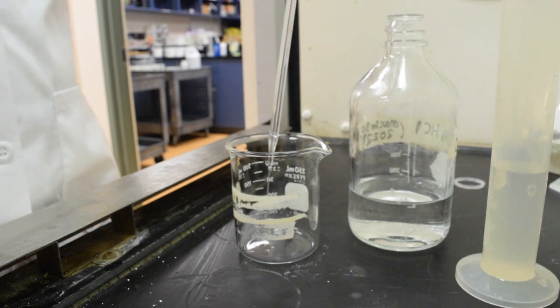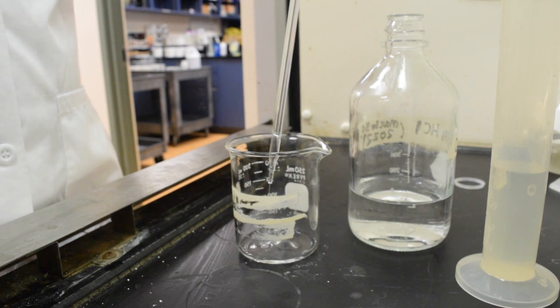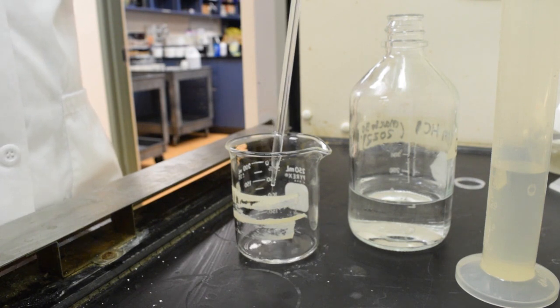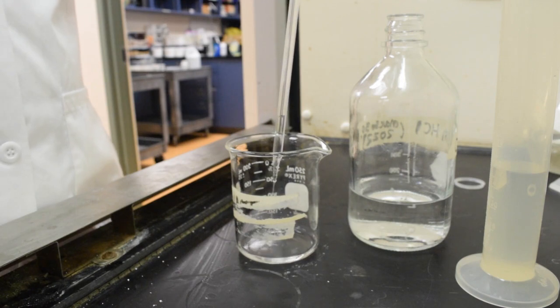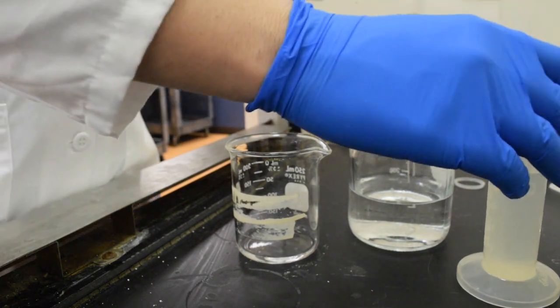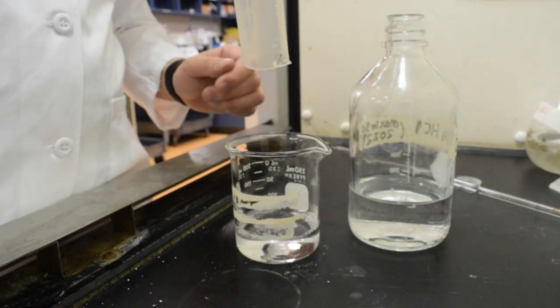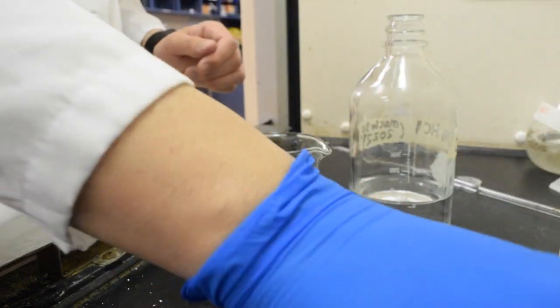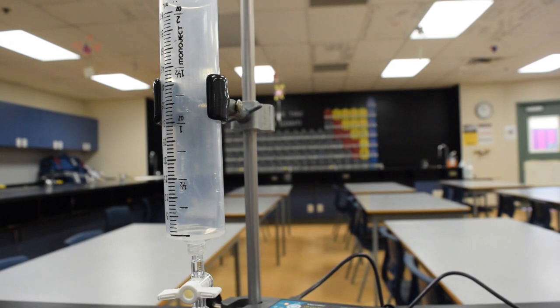To prepare our acid solution for our titration, we add a known quantity of our unknown acid, in this case 10 milliliters, using what's called a volumetric pipette. A pipette is a very precise measuring tool, and it will give us exactly 10 milliliters. To our 10 milliliters of hydrochloric acid, we're adding 50 milliliters of water to dilute our solution.